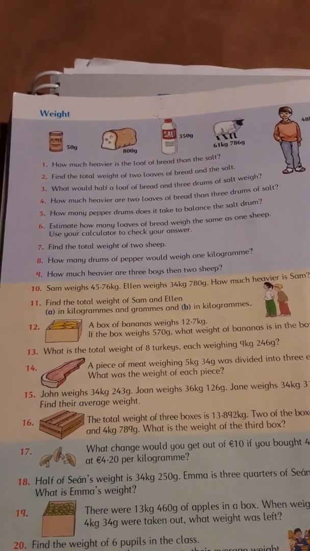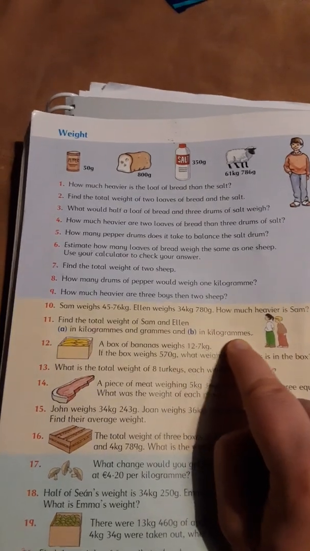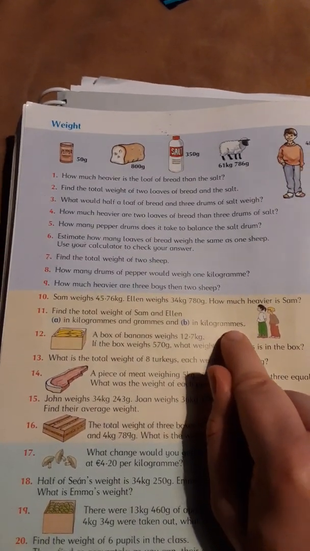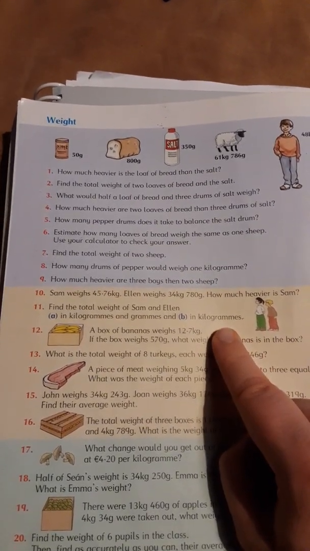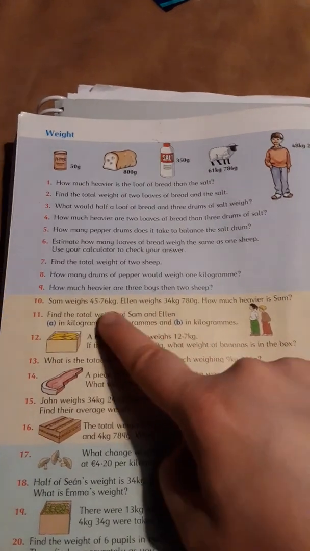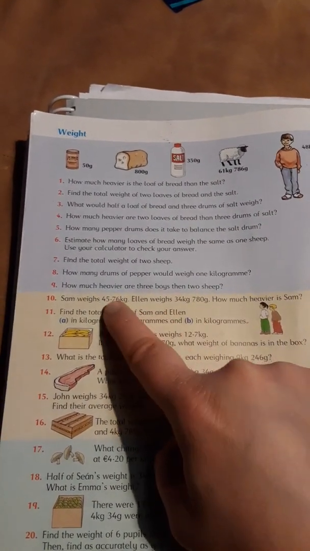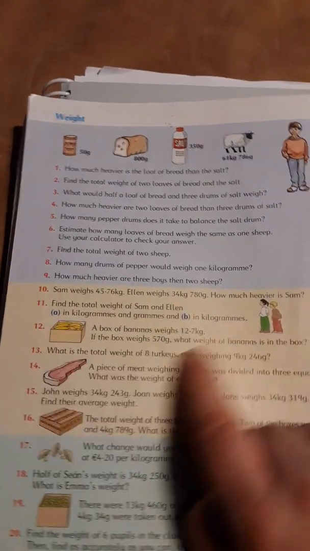Now, when you get your total, you'll get it in kilograms and grams, and then you need to convert it to kilograms by putting your decimal place in the right spot. And take care with that. It will be quite a high number because you've got the high numbers already here. So your kilograms will be in double digits in your answer.